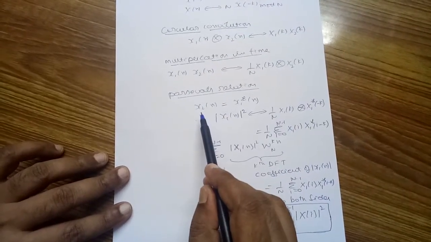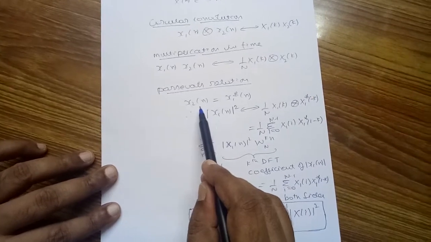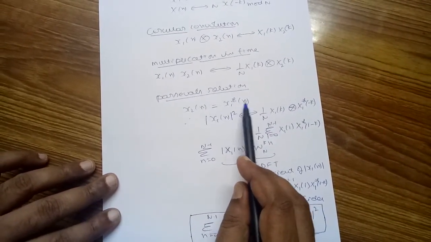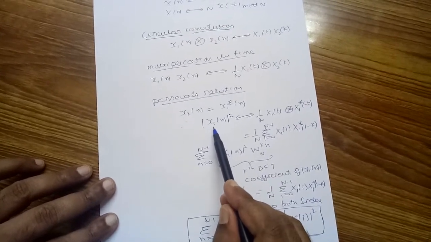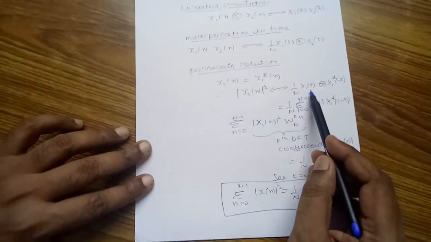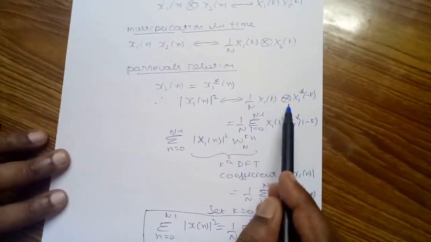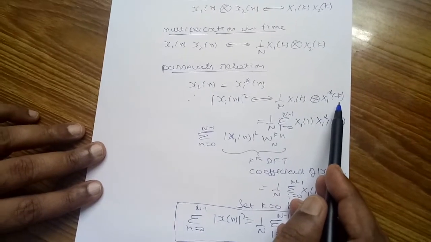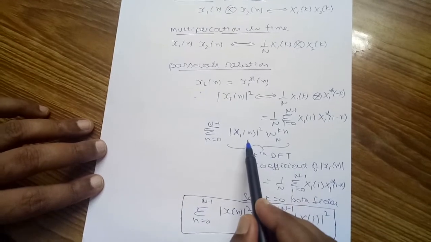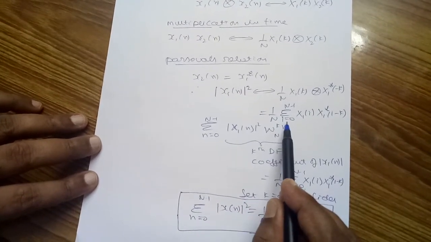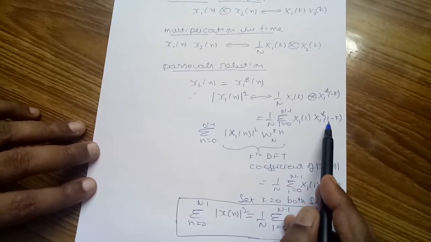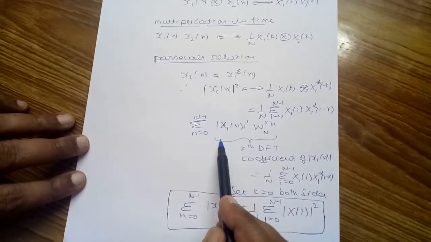Parseval relation: x2 of n can be considered as the conjugate of x1 of n. Then we can write that x1 squared can be transformed as 1 upon N, x1 of k convolution of x1 star of minus k, that is using multiplication in time. So it can be written as summation i equal to 0 to N minus 1, x1 of i times x1 star of i minus k.